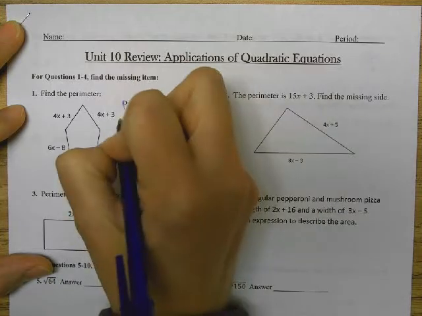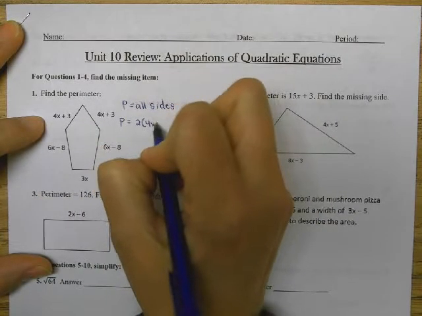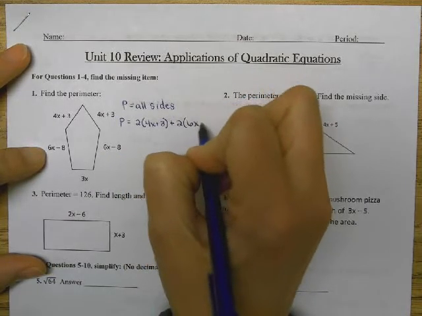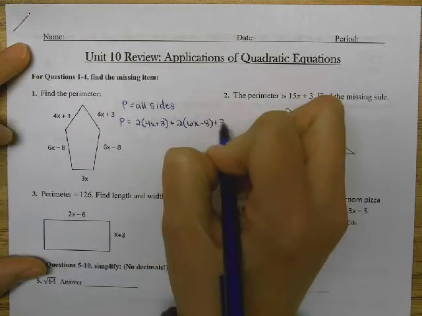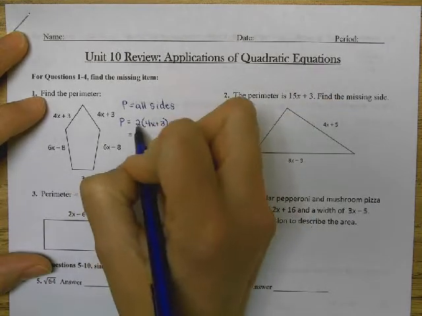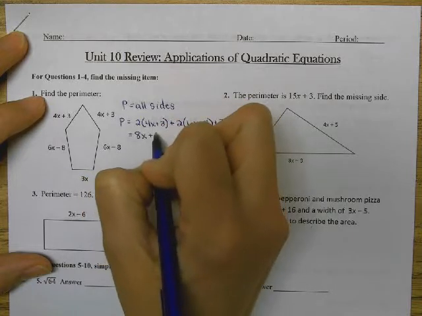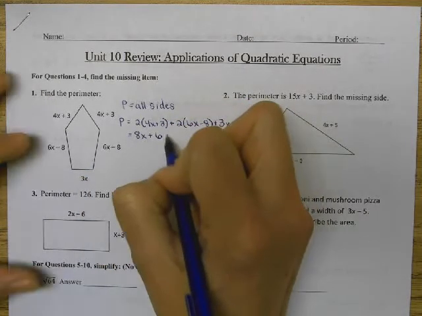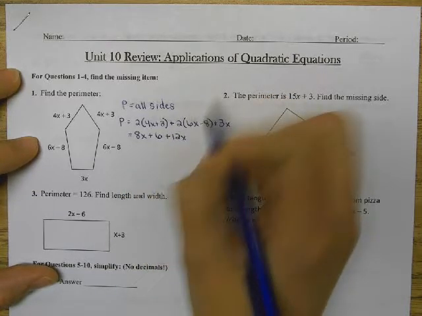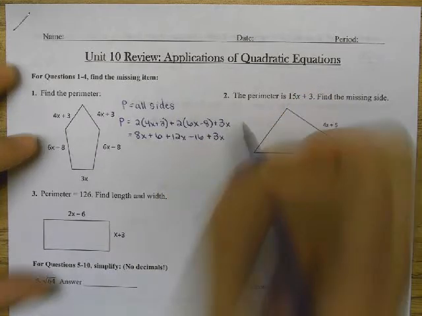So I have 2 that are 4x plus 3, and I have 2 that are 6x minus 8, and then I have the 3x at the bottom. So right here I'm going to go ahead and distribute that 2 through. 2 times 4x gives me 8x, and 2 times a positive 3 gives me 6. Then I have 2 times 6x, which gives me 12x, and then 2 times a negative 8 gives me a negative 16, and then plus 3x.